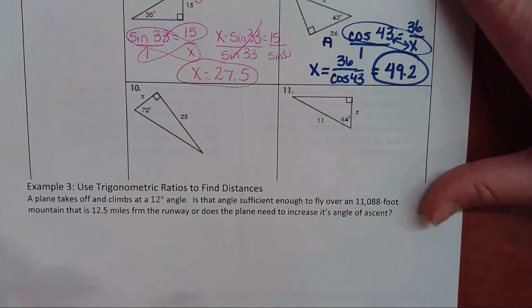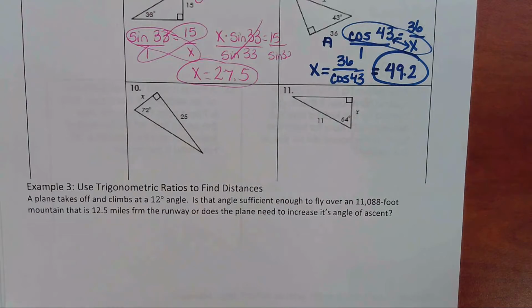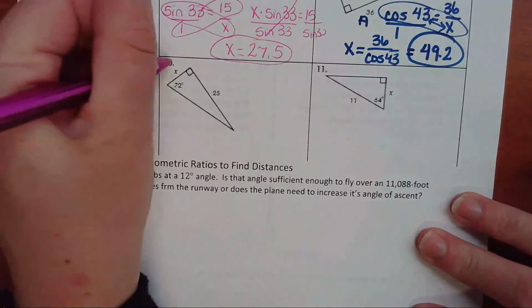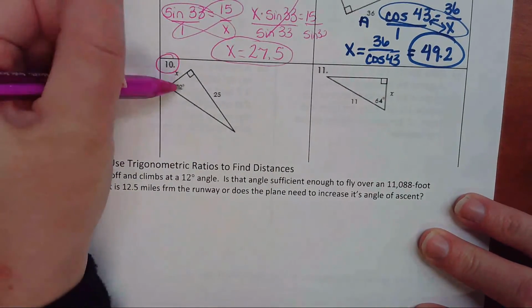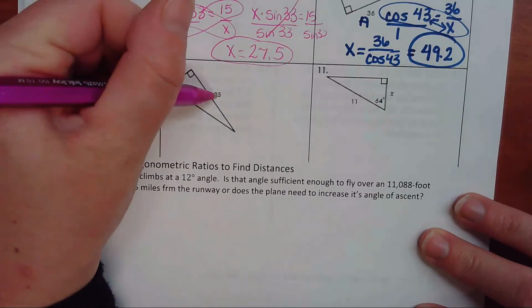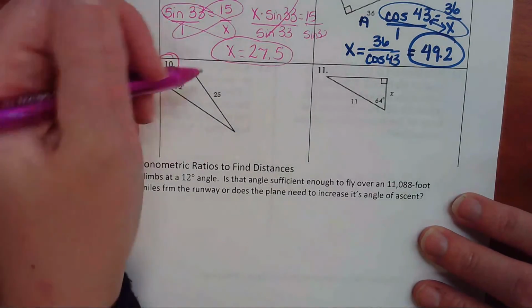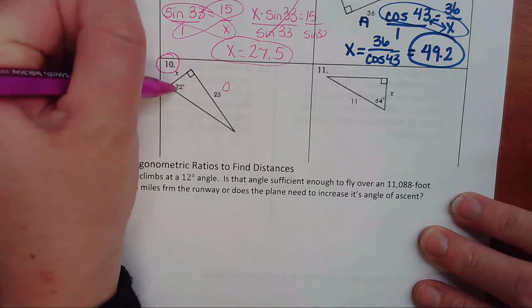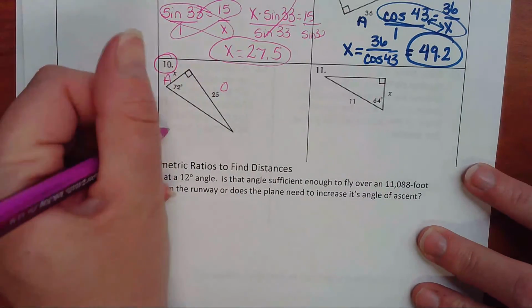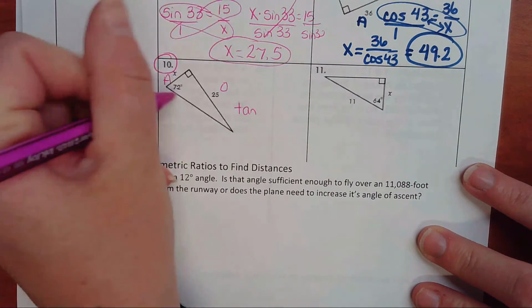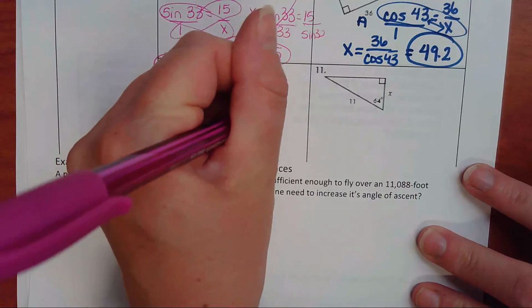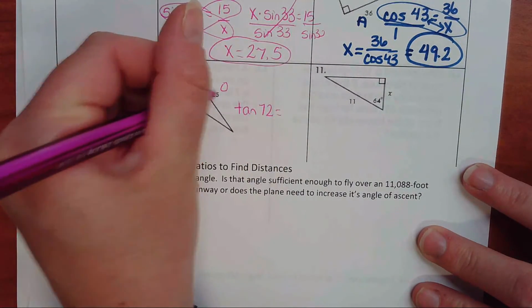Let's take a look at one more, and then I'm going to send you on your way here. So if you take a look at number 10. Here's my angle, 25. Actually, there's nothing on the hypotenuse, so that's kind of your red flag. You're going to use tangent. So this is opposite. This is adjacent. So you do tan of your angle equals opposite over adjacent.